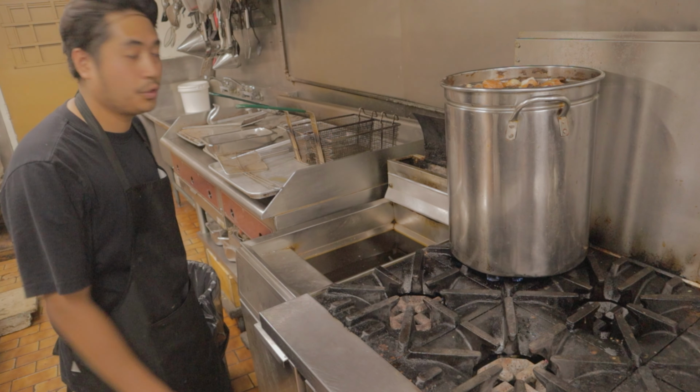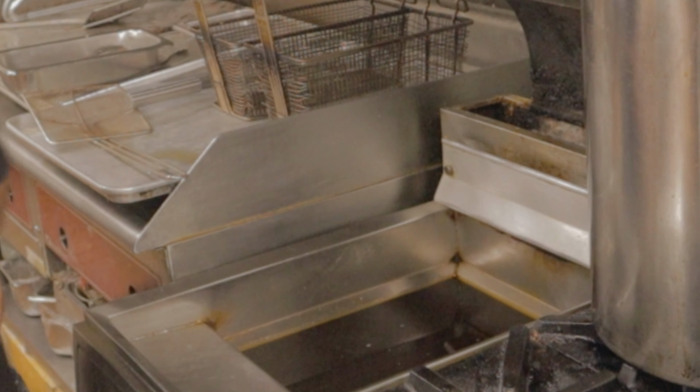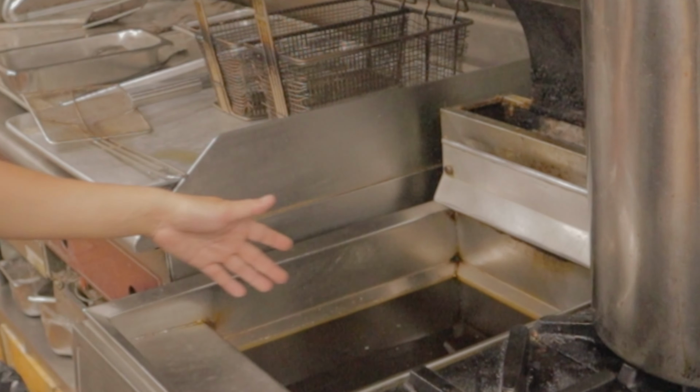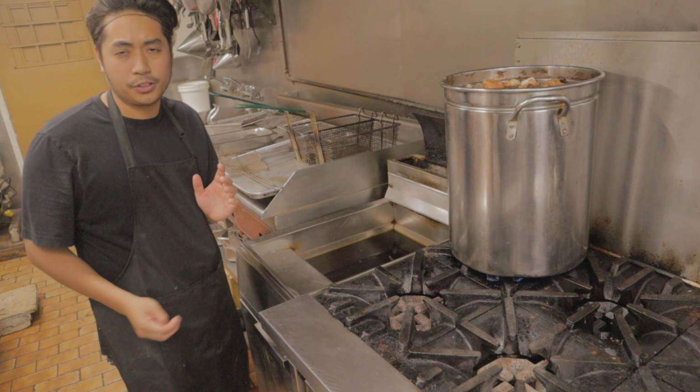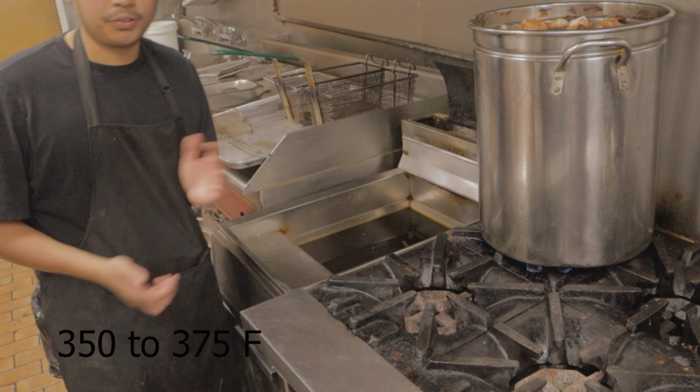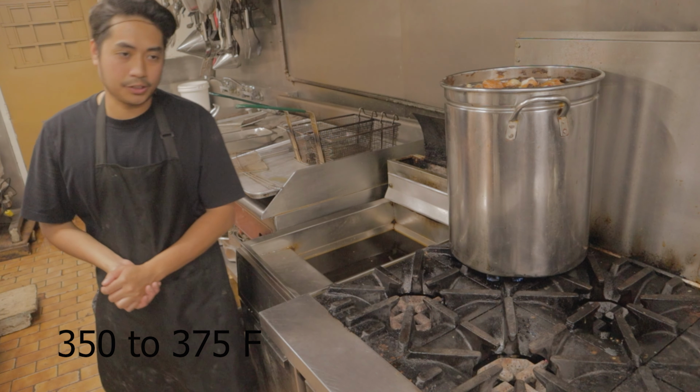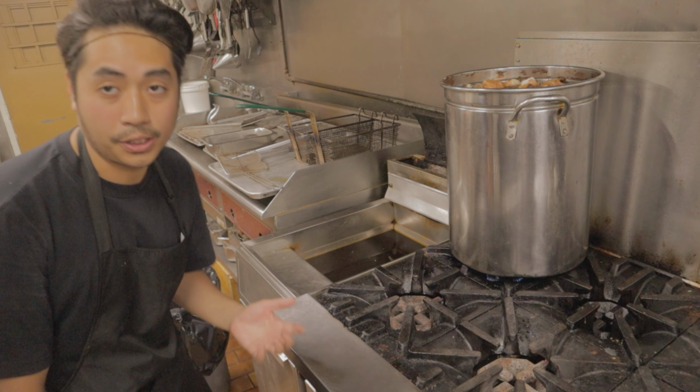The next thing I'm gonna show you is how to deep fry. The thing now is we cook the food fully submerged in the oil. The temperature we use for the oil should be 350 to 375. Normally that's the temperature they use in a restaurant, and that's the temperature I learned.